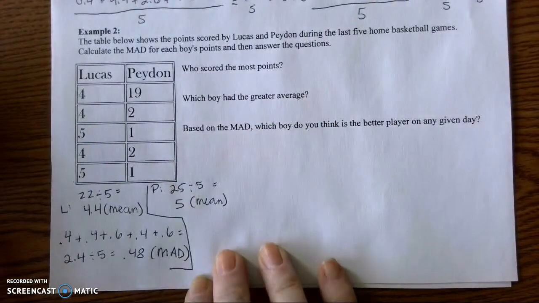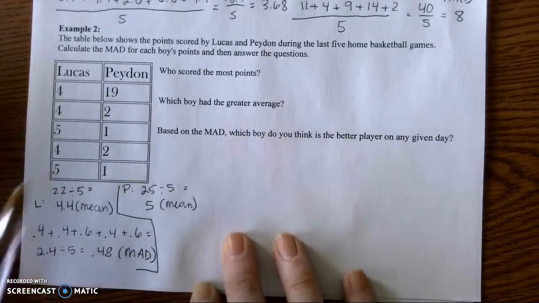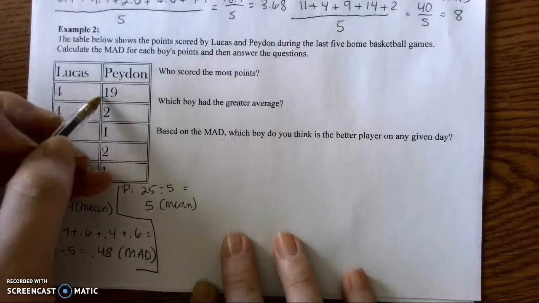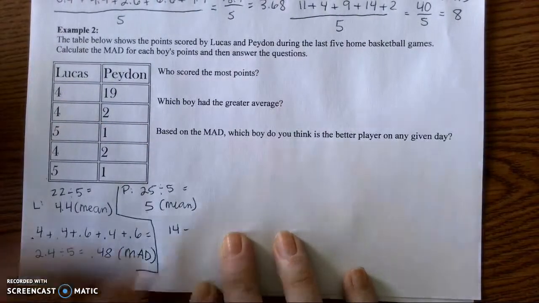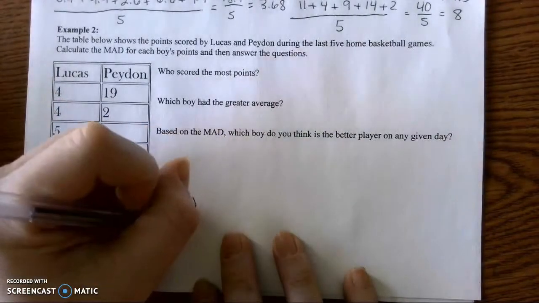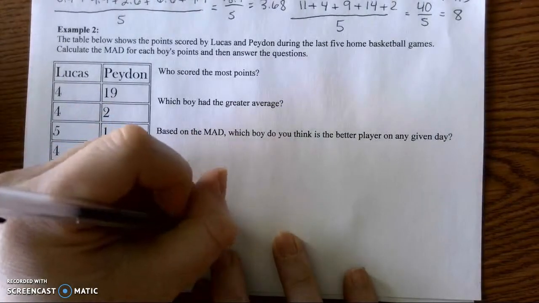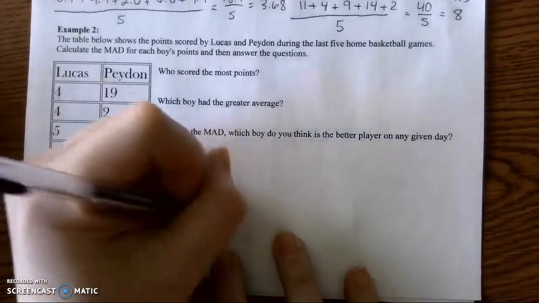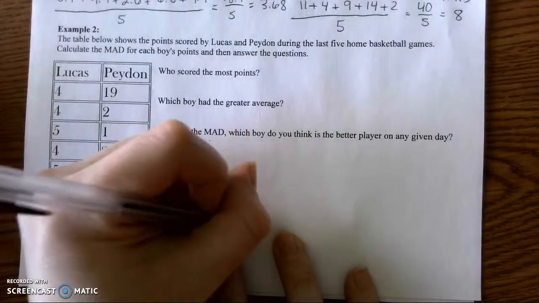Now we're looking at the MAD for Peyton. We're going to subtract 5 from each of these to figure out those differences. The first one is going to be 14, because 19 and 5 has a difference of 14. So I'm going to do 14 plus 3 plus 4 plus 3 plus 4.